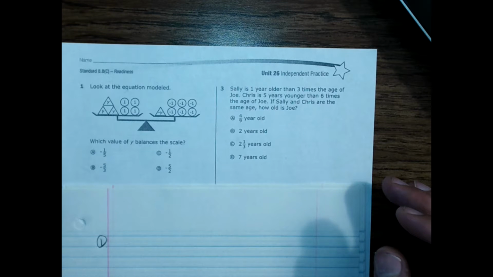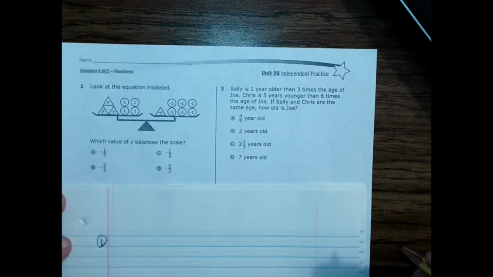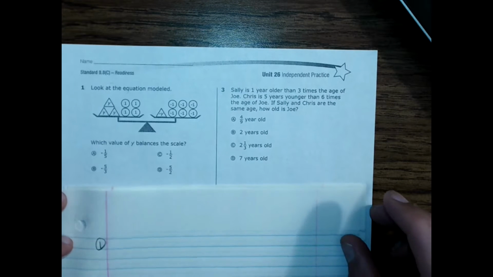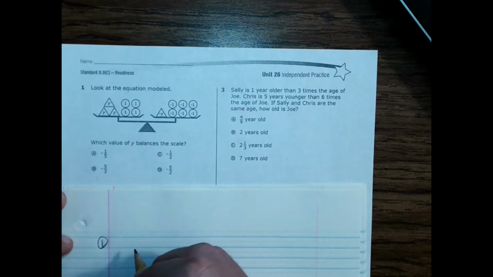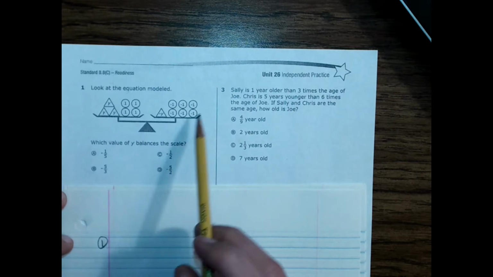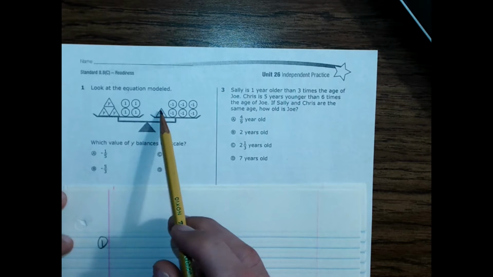I am going to provide for you some help on the homework. This is going to be collected tomorrow. So what we ought to be doing is looking at the model and writing an equation.